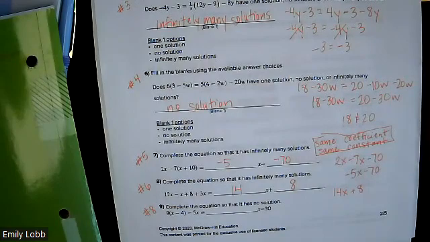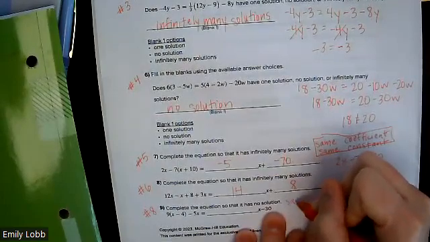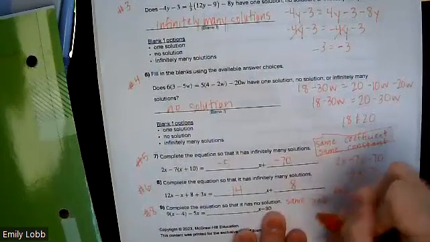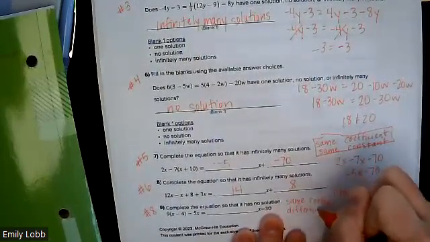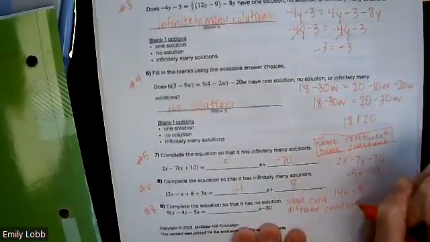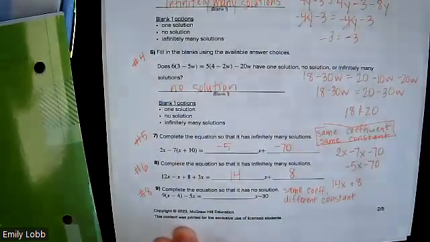Okay, number 9. Complete the equation so that it has no solution. No solution has the same coefficient, but a different constant. It looks like they figured out the constant for us. We just need to figure out what coefficient we need to have the same on the right.